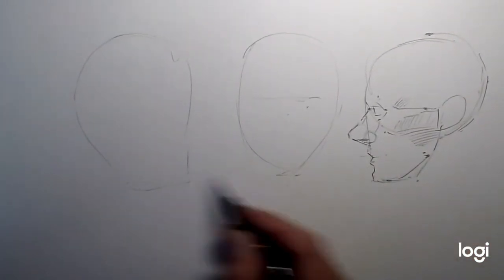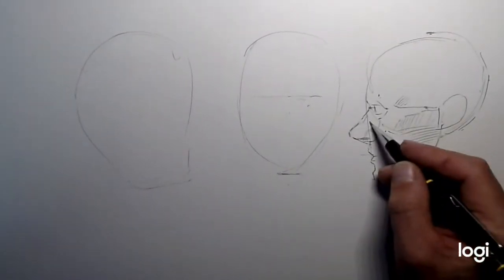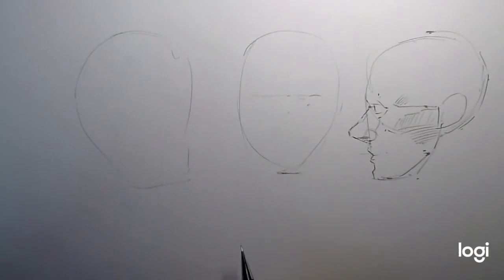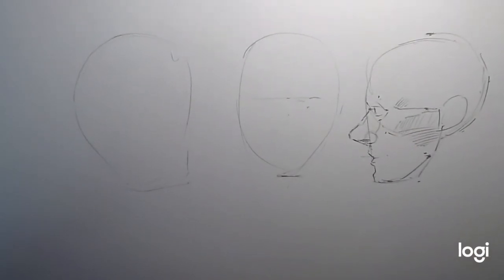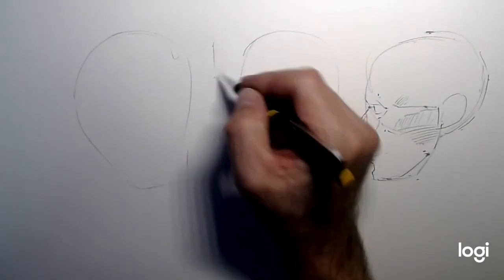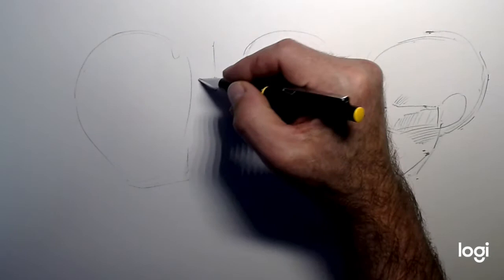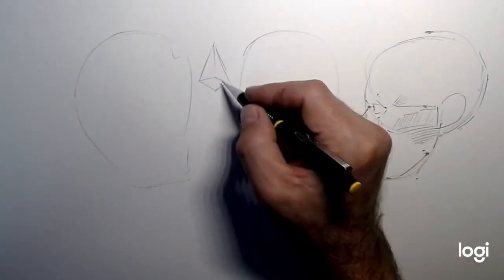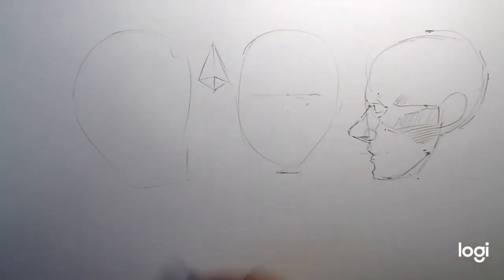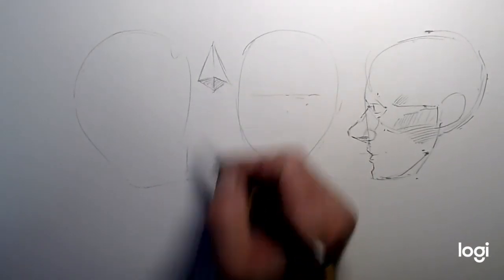Okay, so if we look at this in front view, a notion that you can keep in mind when you're drawing the nose is you could think of a pyramid. And here's what's good about the pyramid. It shows the underside of the nose. It shows this quality of the underside of the nose.